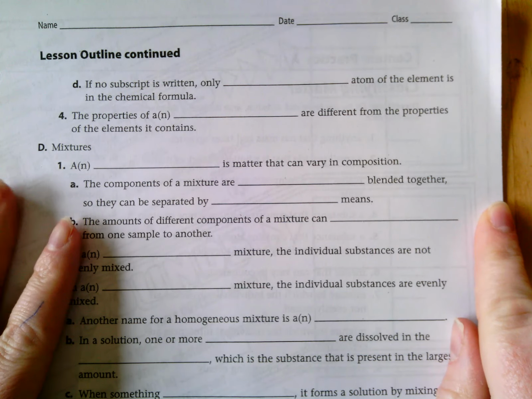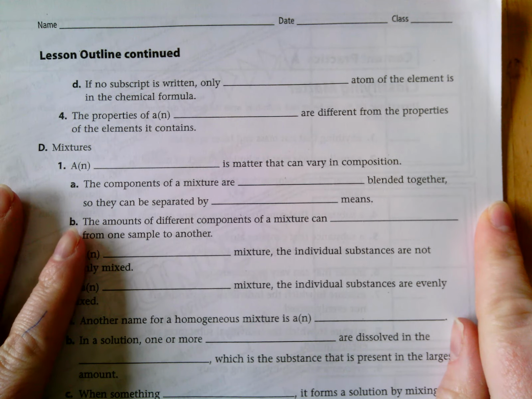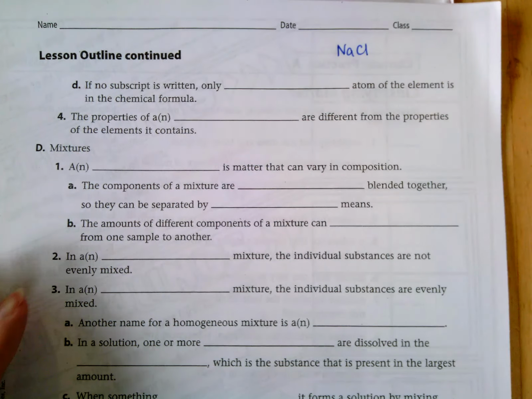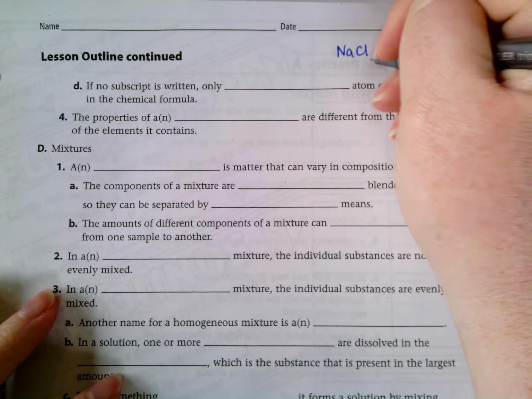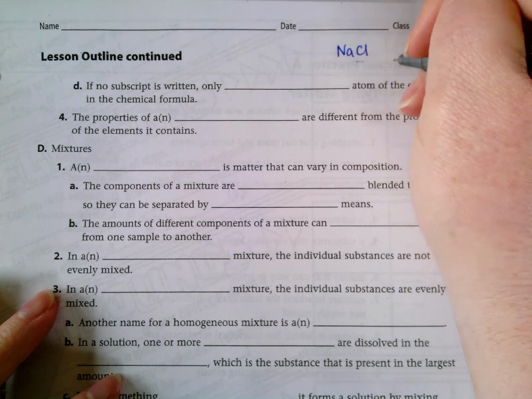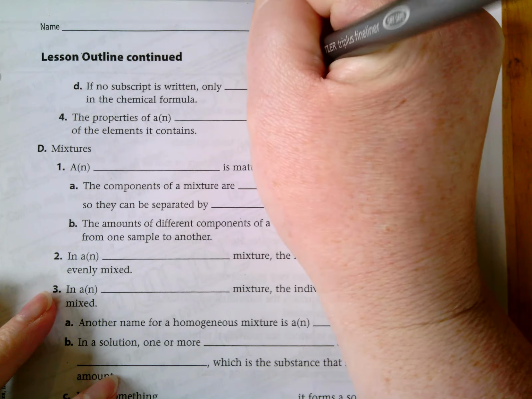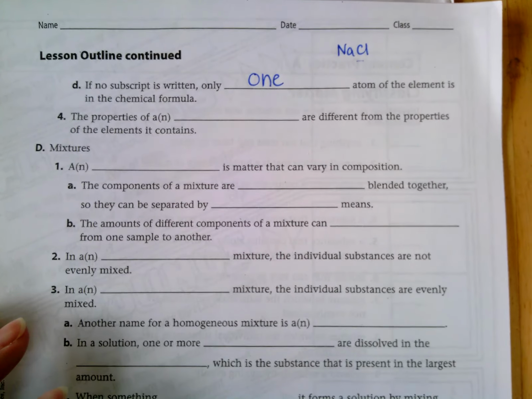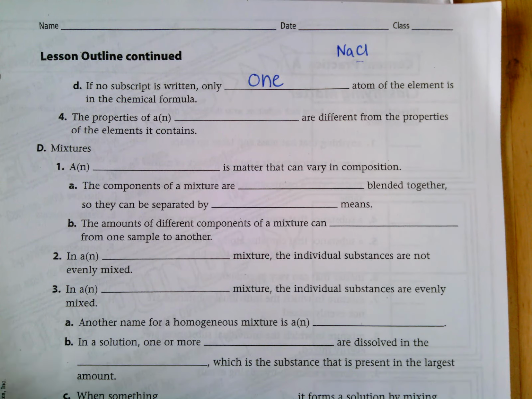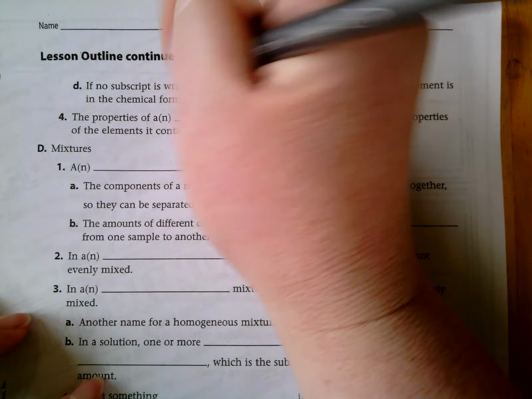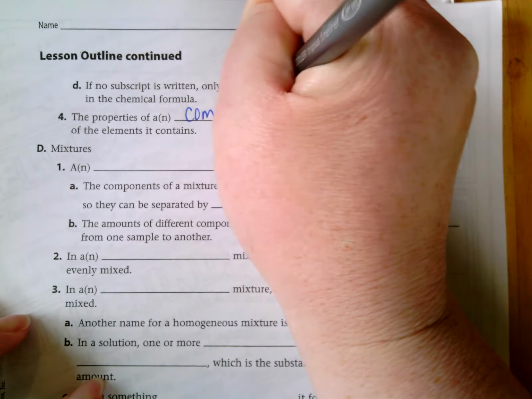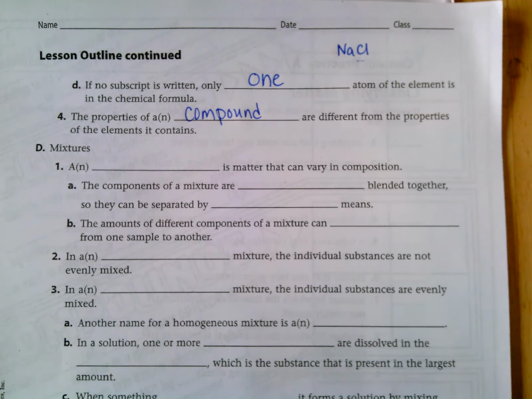If no subscript is written, like in my example of NaCl, sodium chloride, table salt, with no numbers, we assume that only one of each atom is present, and that's exactly how salt works. The properties of a compound are different from the properties of the elements it contains.